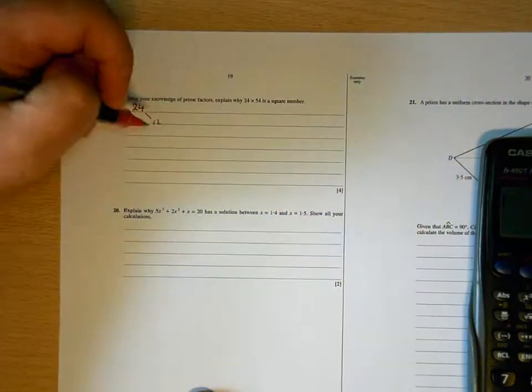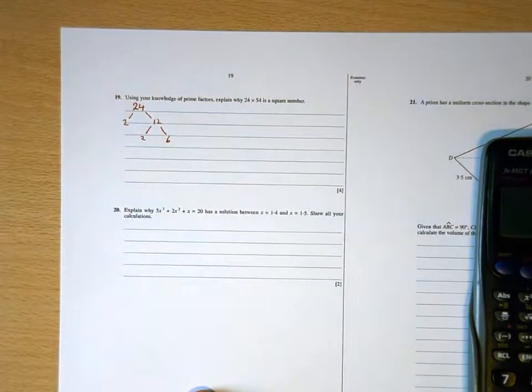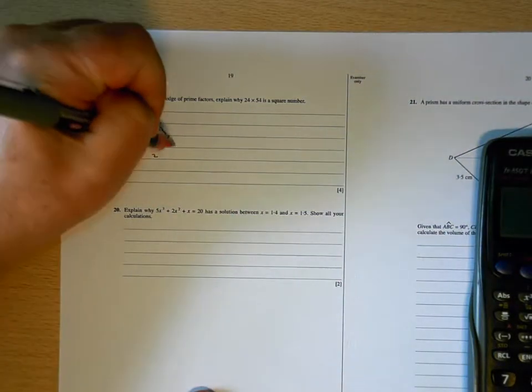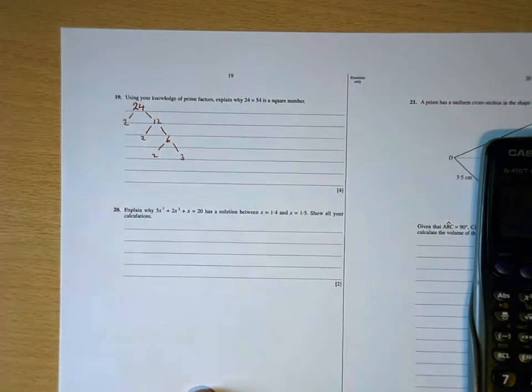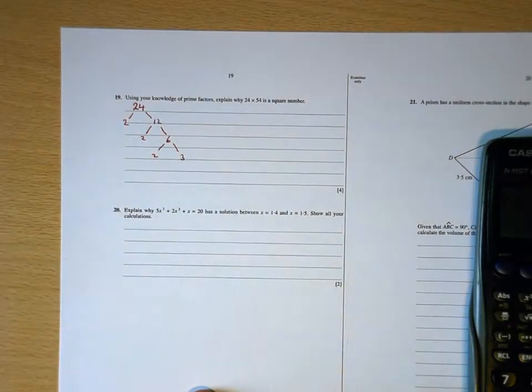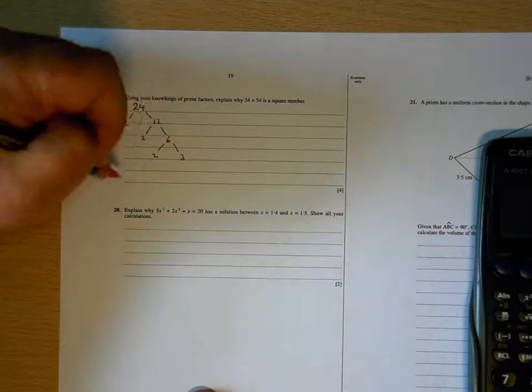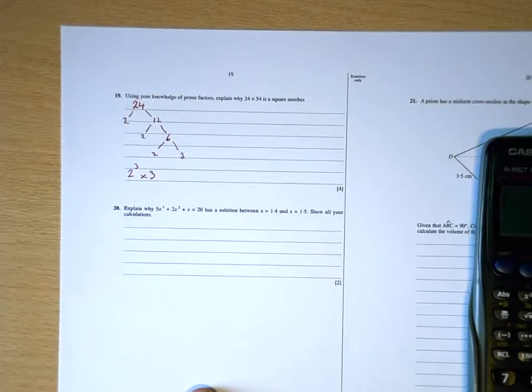I can divide 12 by 2 and get 6. I can divide 6 by 2 and get 3. All of those are prime numbers, so I can stop dividing. So 24 can be written as 2 times 2 times 2 times 3. 2 times 2 times 2 is 2 cubed times 3. So that's 24.